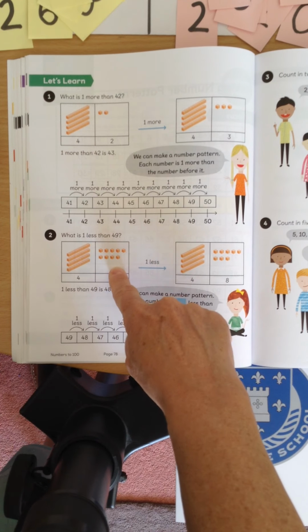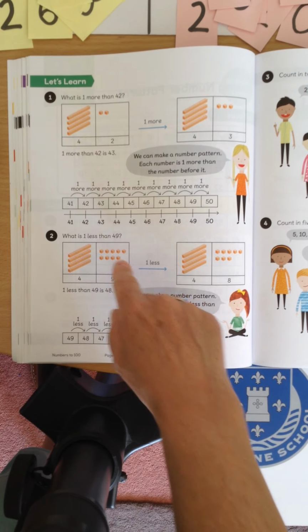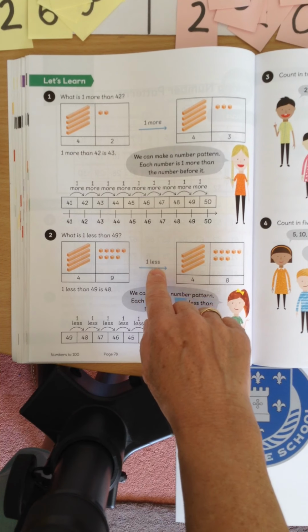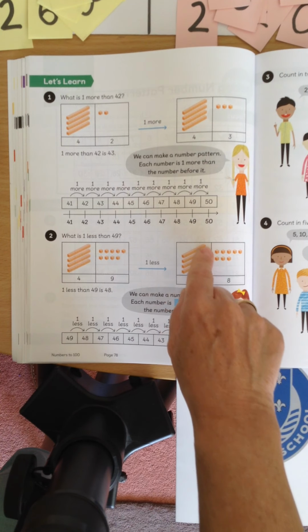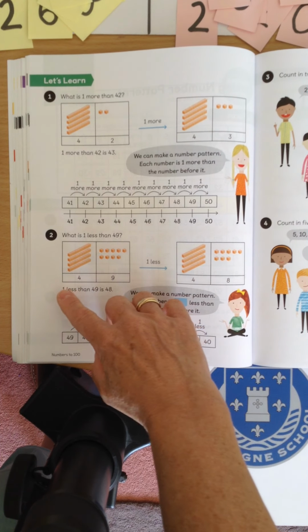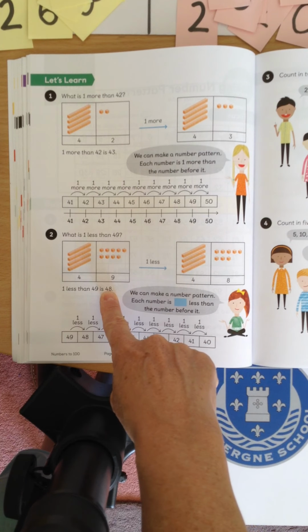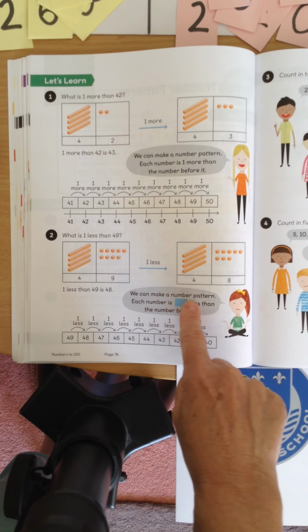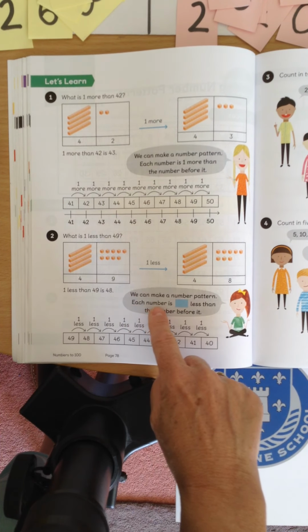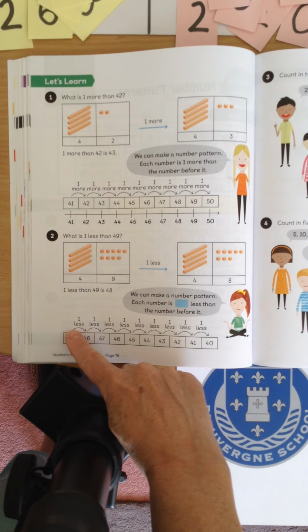There's 49, 4 tens, 9 ones. We're going to say 1 less. It's still 4 tens, but it's 1 less from the ones, which is 8. So 1 less than 49 is 48. We can make a number pattern. Each number is how many less than the number before it?